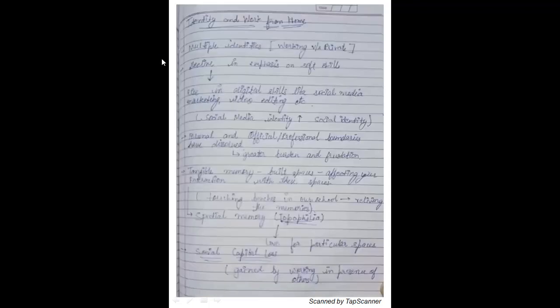The third prompt, and the most important of all prompts, is identity and work from home. So first of all, we need to register this fact that we have multiple identities. We have a private identity, we have a working identity. In better words, we can say we have a professional identity and a private identity. The very reason that people suggest keeping our professional and personal life different and distinct is because we know for a fact that the way we treat our colleagues is much different from the way we treat our families.